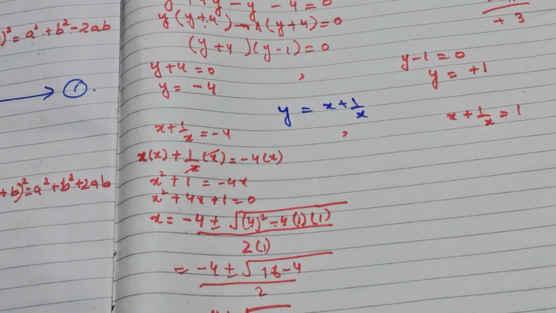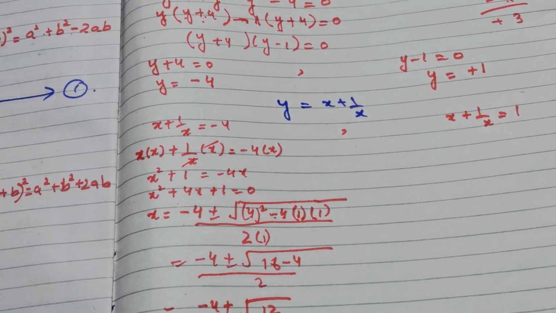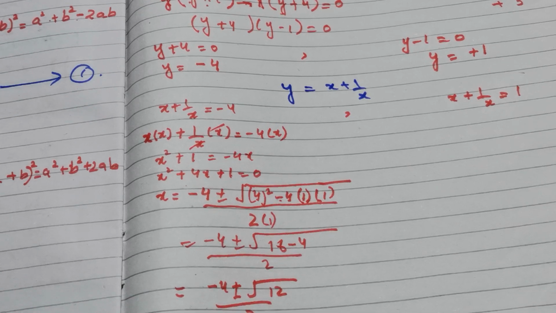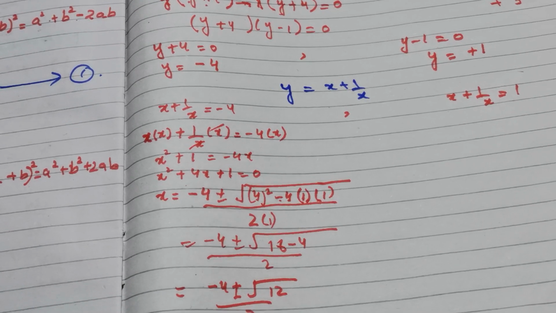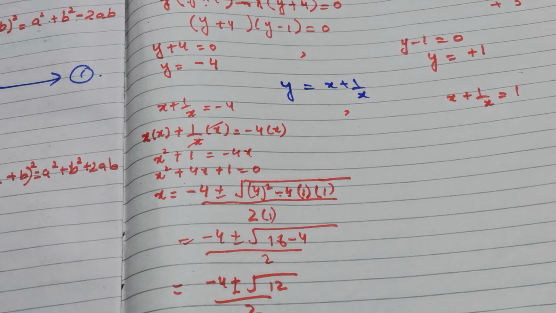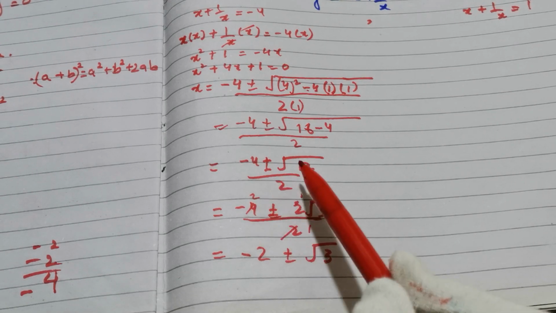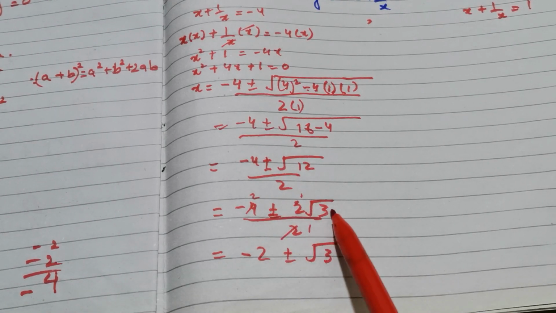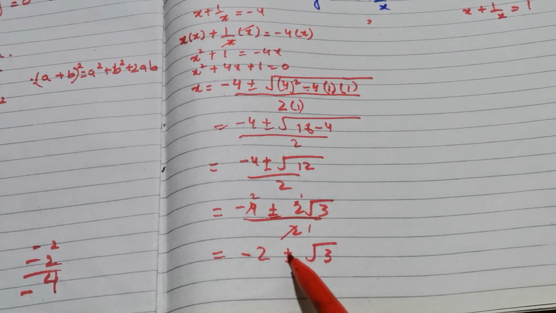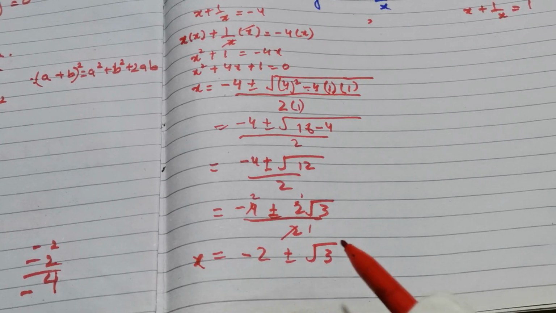√12 becomes 2√3, so we get (−4 ± 2√3) / 2. 2 is common. What is left? 2 ones are 2, 2 twos are 4, 2 ones are 2. So x = −2 ± √3. X is equal to this term.